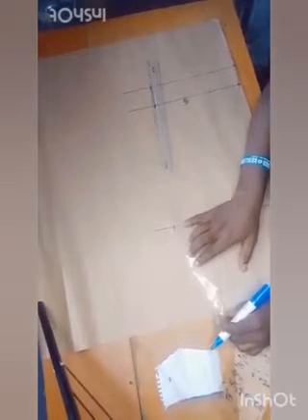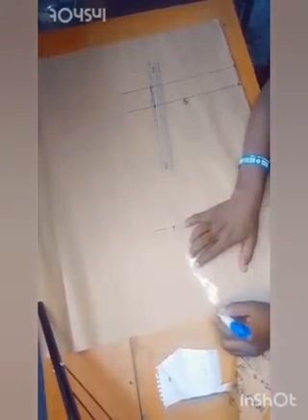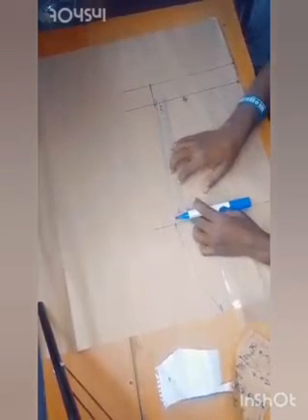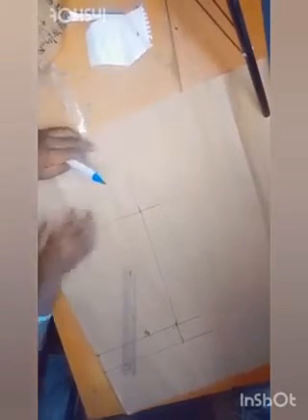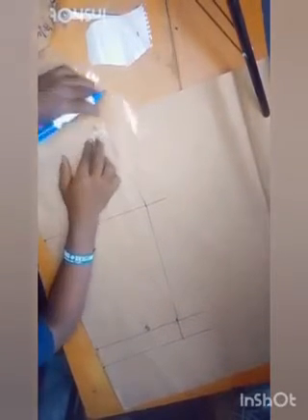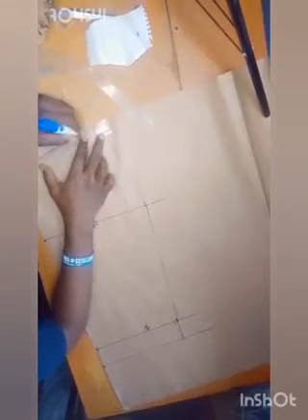Now, using my hip curve, I connect this point to this area, and then I connect this one. So with that, using my hip curve, I connected the whole area, and we have our front skirt ready. Then last but not the least, I'm going to mark 1.5 inches here, of which I'll connect to meet with the waist area. This is to give the front skirt a curve.